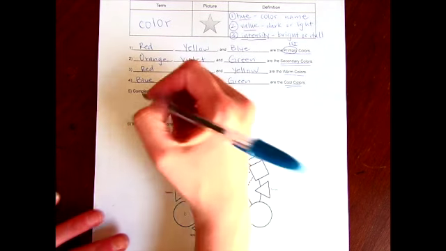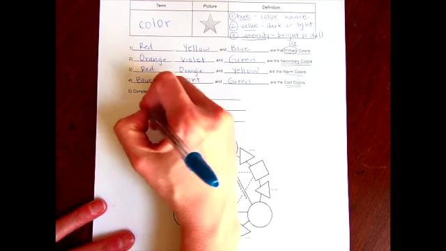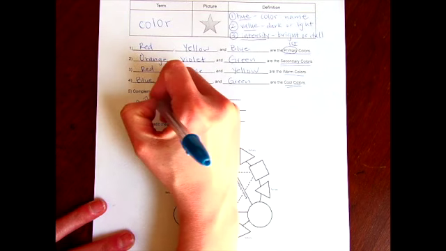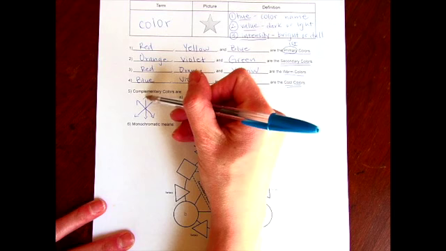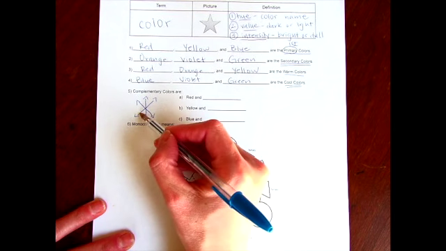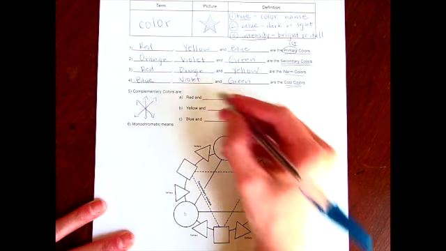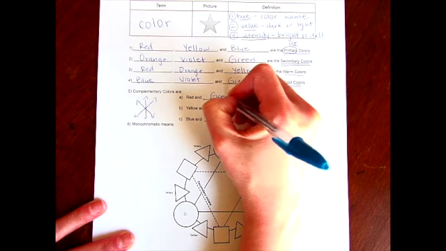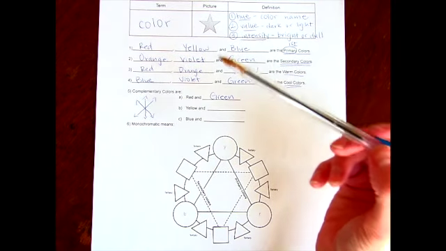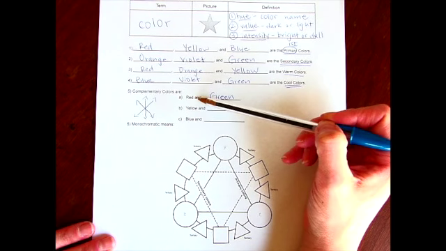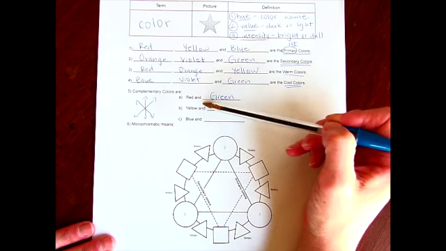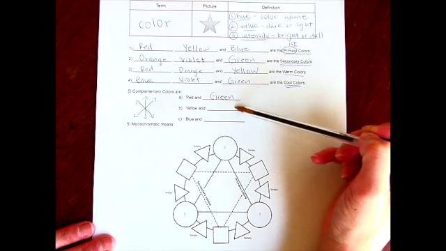All right, complementary colors. I'm going to draw a little symbol here that's like an X with a line through it, and I'm going to put arrowheads on each of these. Complementary colors are the colors across the color wheel from each other. So red, across from red, is going to be green. And the really awesome thing about complementary colors is it's the other two primary colors combined. So red and green. Green is yellow and blue, and that's how you get green.